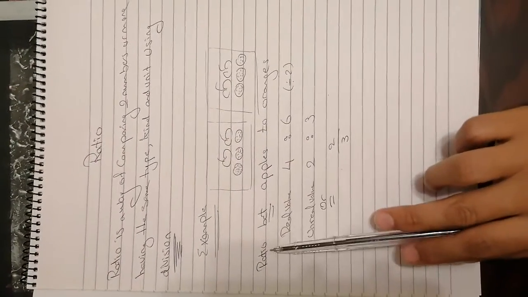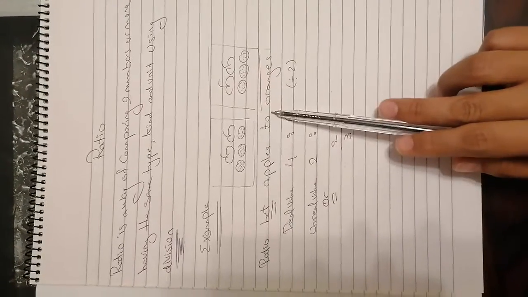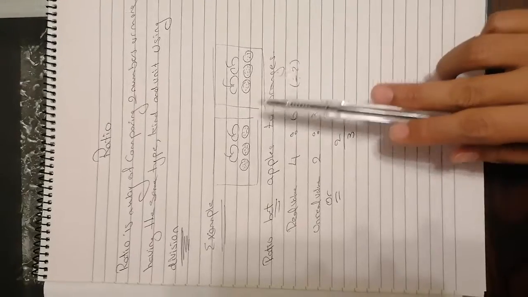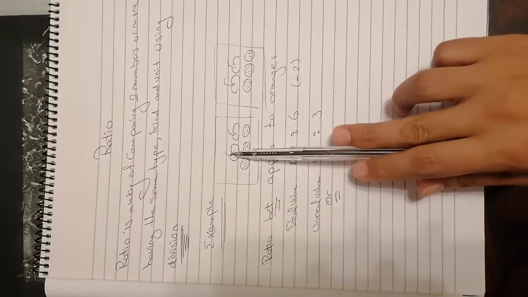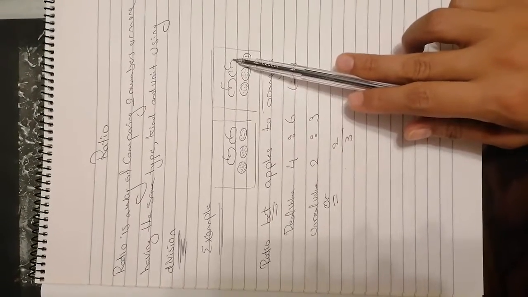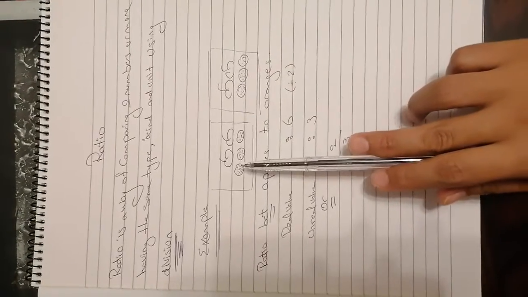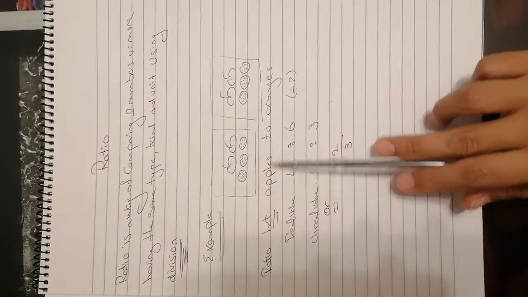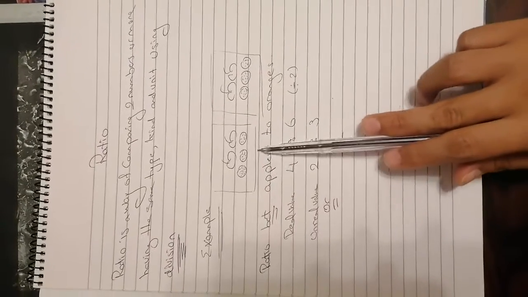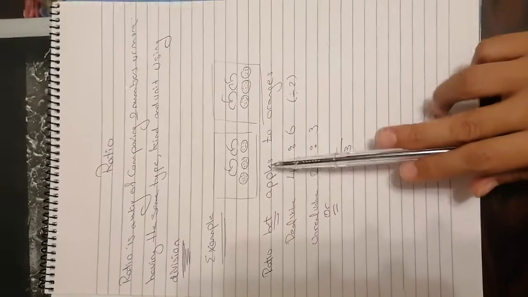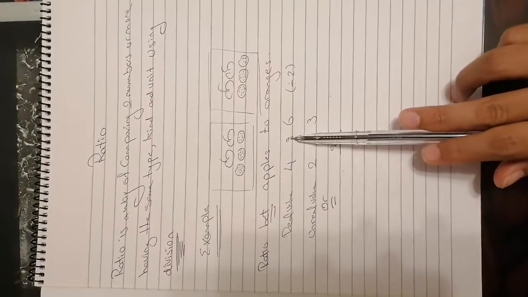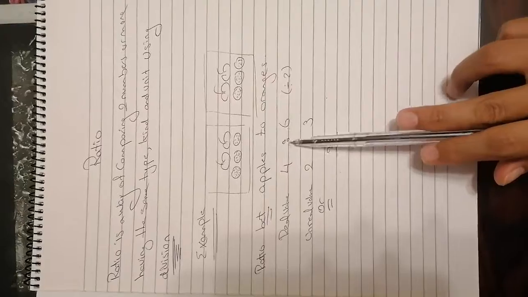Here I want to find the ratio between apples to oranges. How many apples do I have here? 1, 2, 3, and 4, right? And how many oranges? 1, 2, 3, 4, 5, 6. Here he asked about the apples first, right? Apples to oranges. So I should put the number of the apples first. 4 to 6.